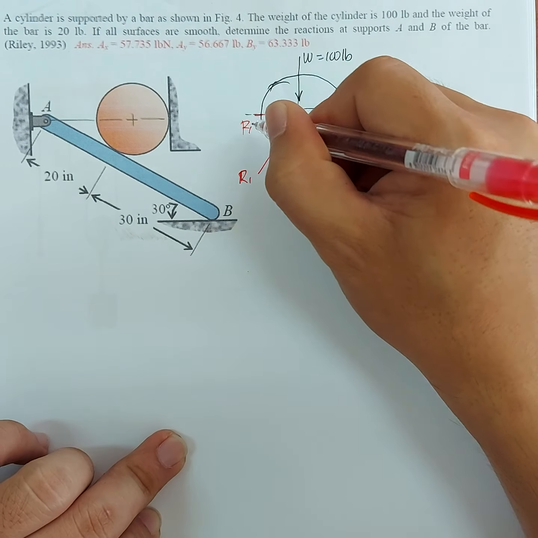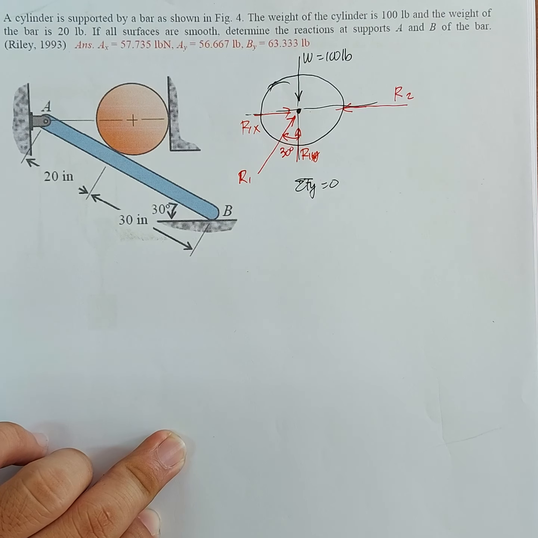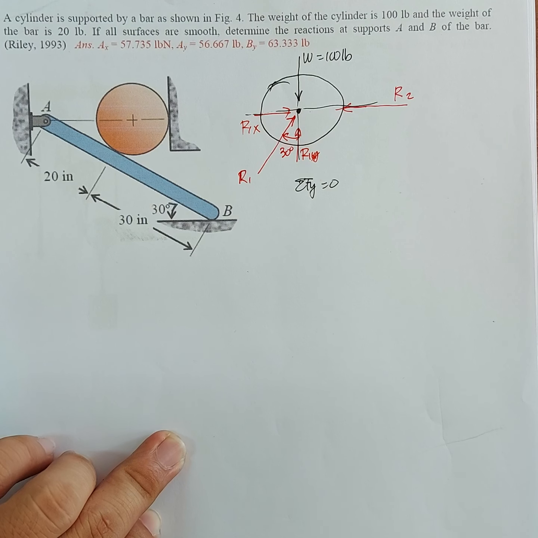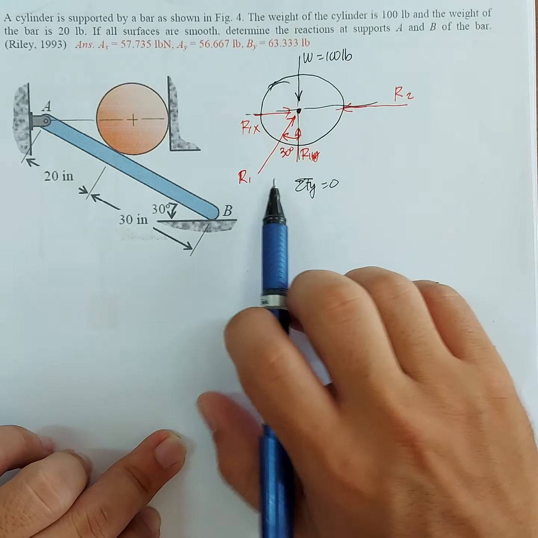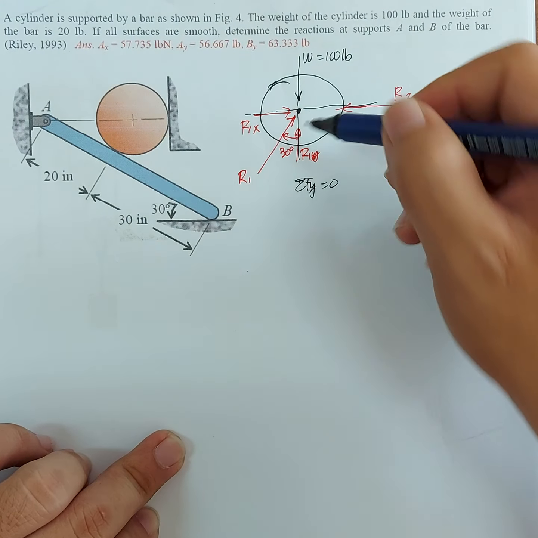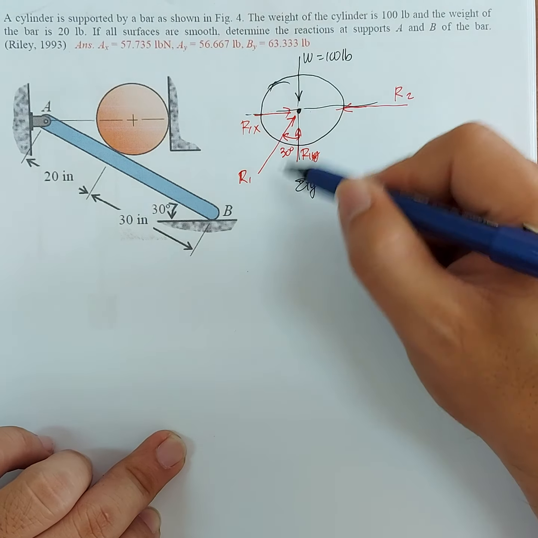Sorry, that's R1y, this is R1x. Medyo bangag pa. Alright. So, R1y. So, ano yung R1y? That is R1. Adjacent side siya. And it is upwards.